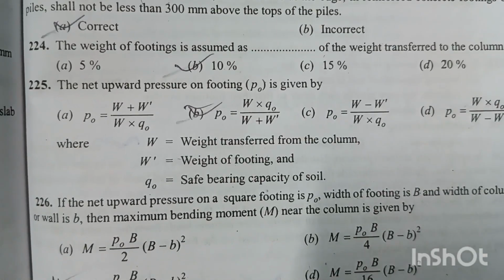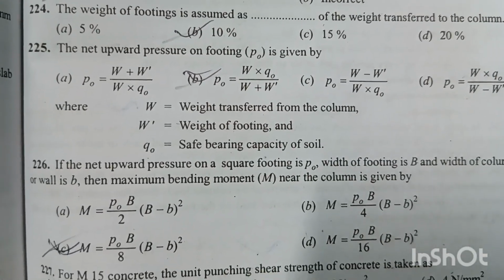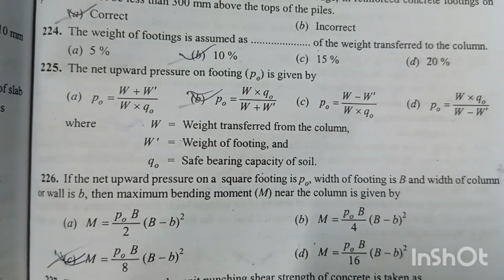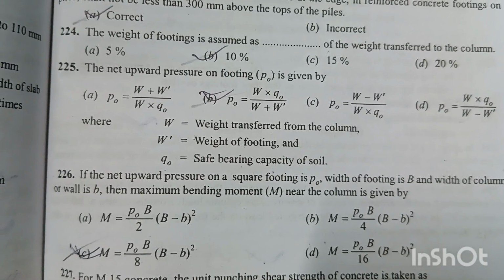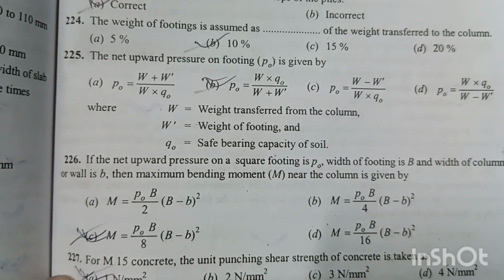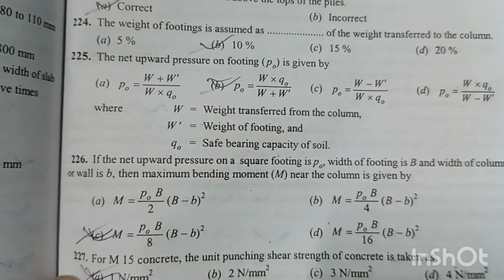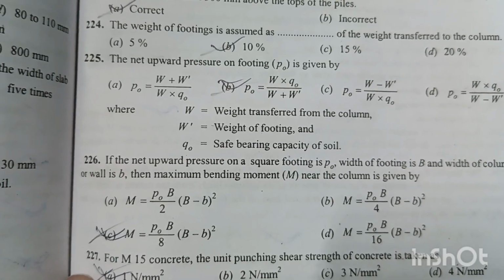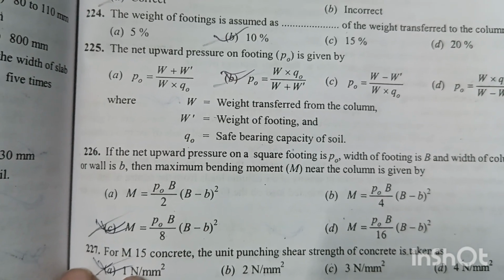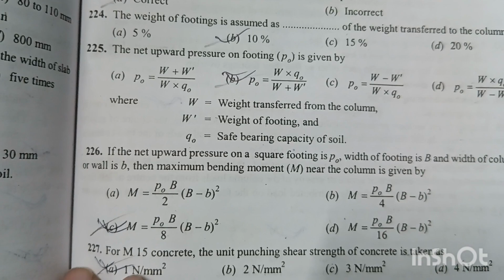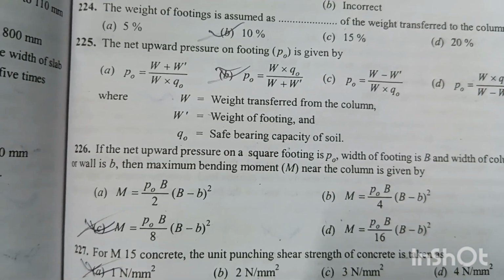Question number 226. If the net upward pressure on a square footing is P naught, width of the footing is capital V, and width of the column or wall is small v, then maximum bending moment M near the column is given by, option C is right answer. M equal to P naught into capital V by 8 into capital V minus small v square.